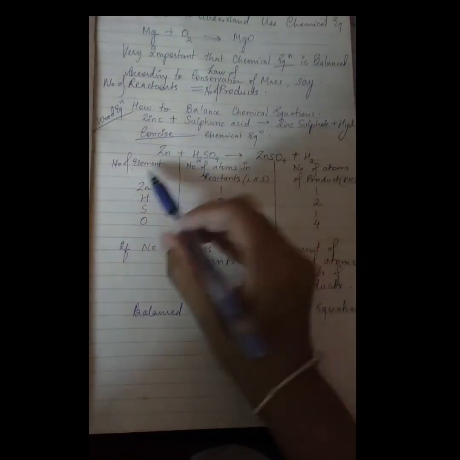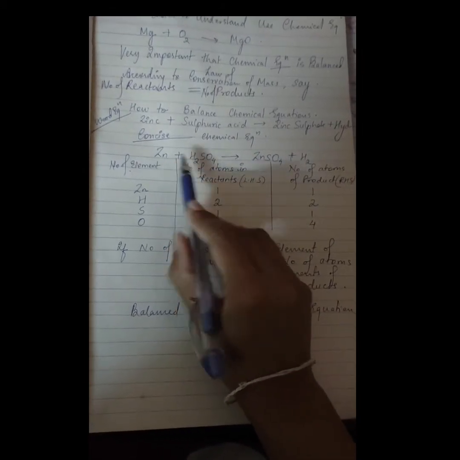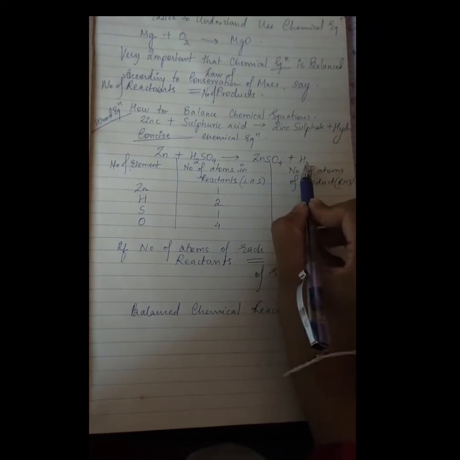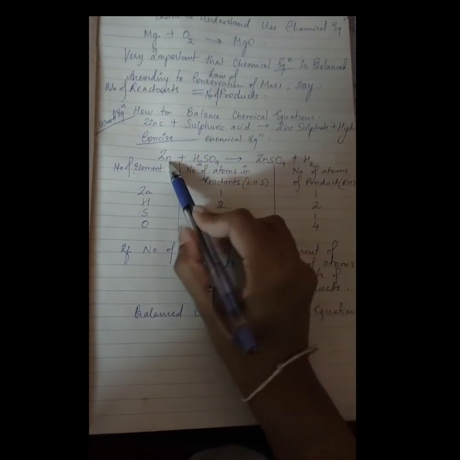You can't write in words every time. So instead, it's more concise to write it as an equation. Zinc plus H2SO4 gives ZnSO4 plus H2. It's very easy to write, right? Now the next thing you need to do is check the elements. What are the elements there?